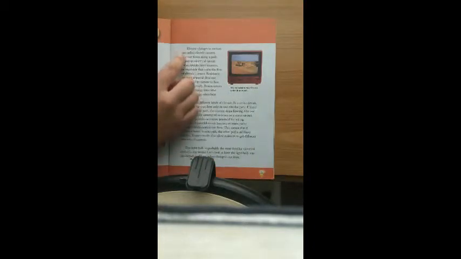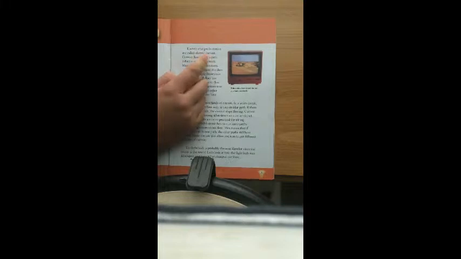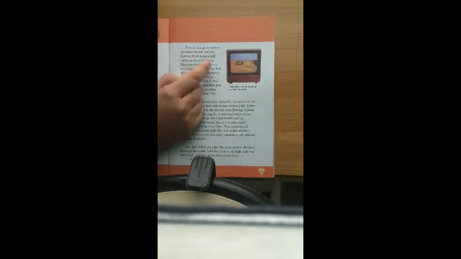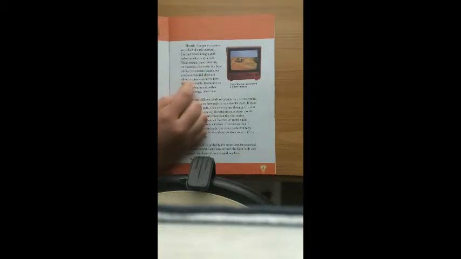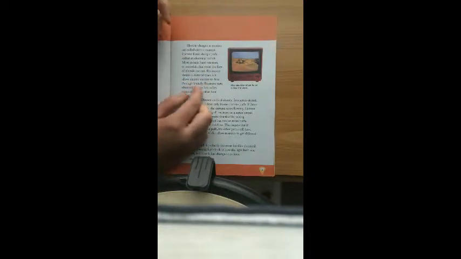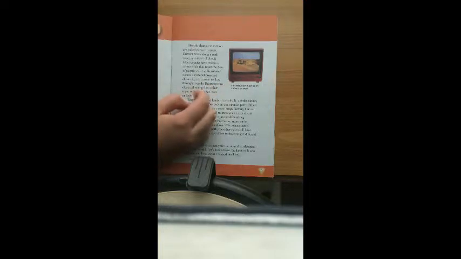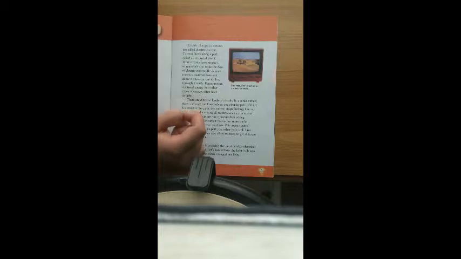Electric charges in motion are called electric current. Current flows along a path, called an electrical circuit. Most circuits have resistors, or materials that resist the flow of electric current. Resistance means a material does not allow electric current to flow through it easily. Resistors turn electrical energy into other types of energy, often heat or light.